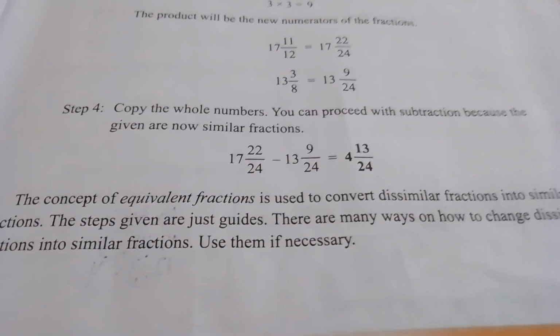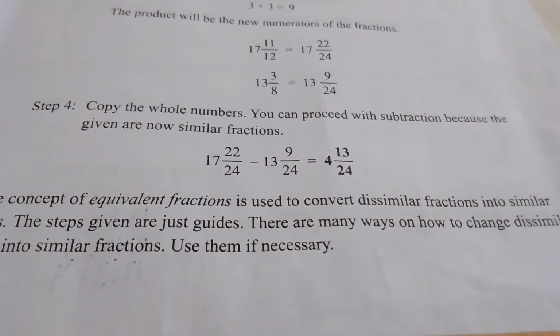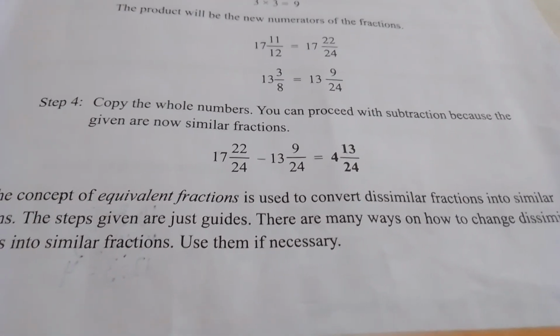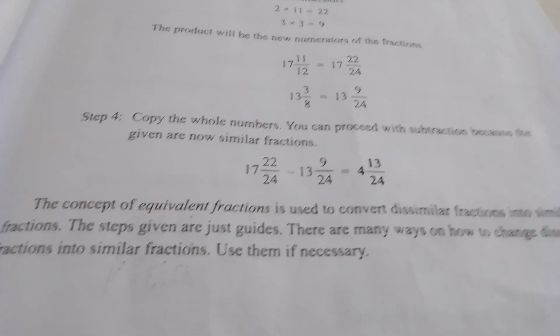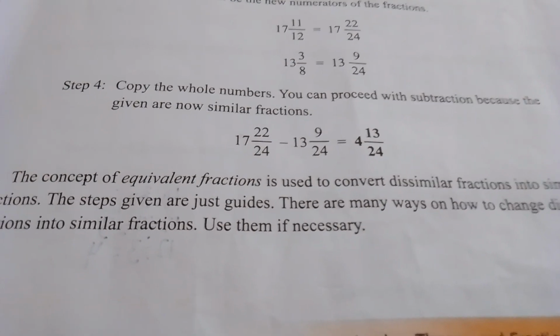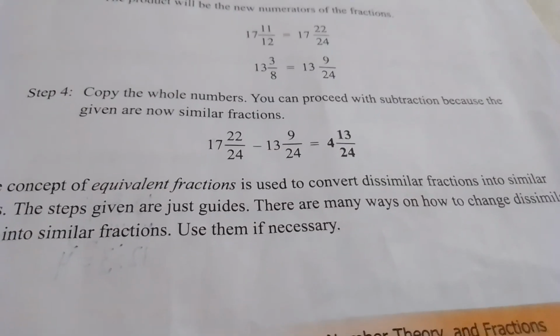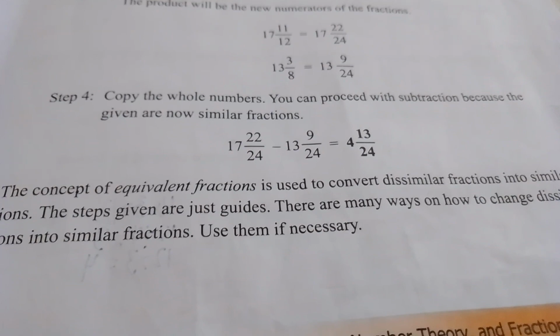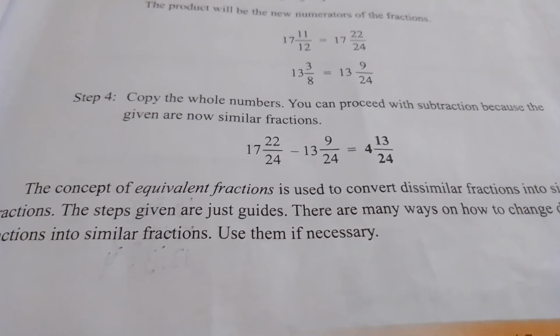Then, last but not the least, copy the whole numbers. You can proceed with subtraction because the given fractions are now similar. Copy the denominator. 17 minus 13 is 4. Now we subtract 9 from 22. 22 minus 9 is 13. So the answer is 4 and 13/24.